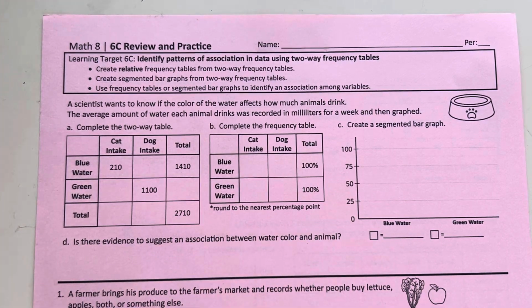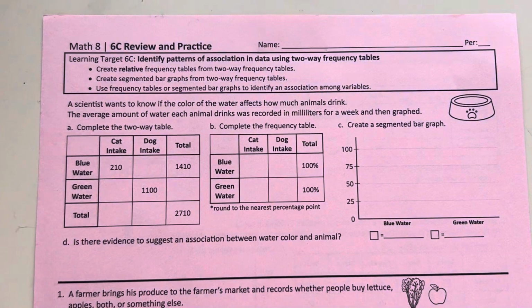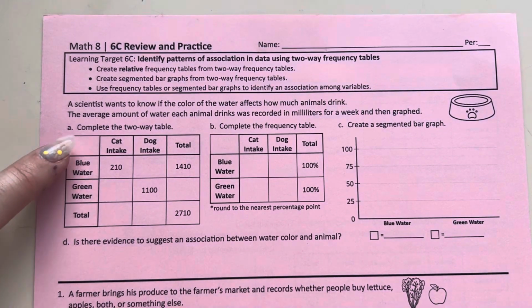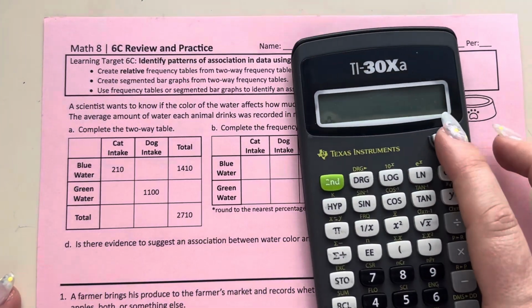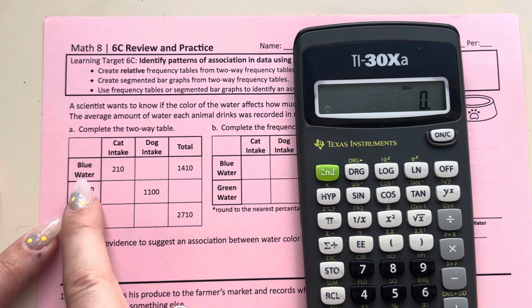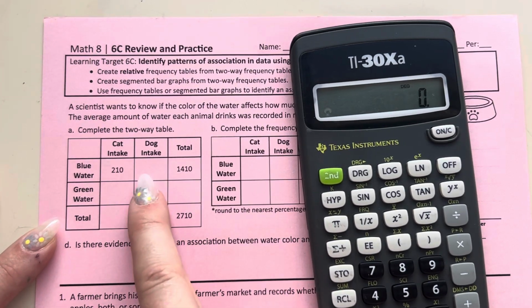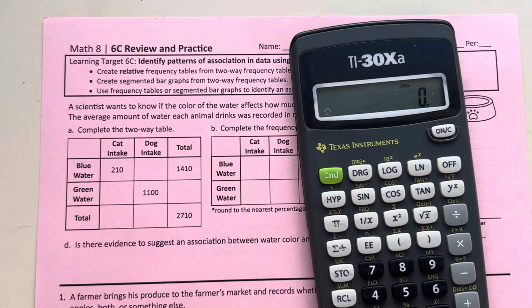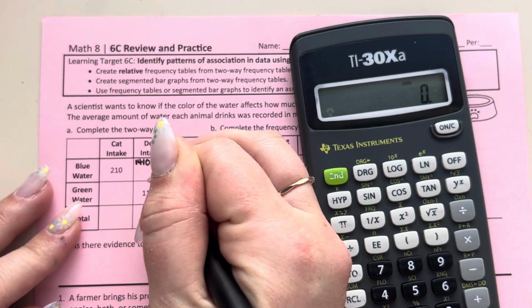association. So a scientist wants to know if the color of water affects how much animals drink. The average amount of water each animal drinks was recorded in milliliters for a week and then graphed. Complete the two-way table. So I'm going to complete that two-way table using subtraction. So I can see that I know the total amount of blue water that was drank and I know how much the cat drank. So to find this missing part here, I would take 1,410 minus 210.